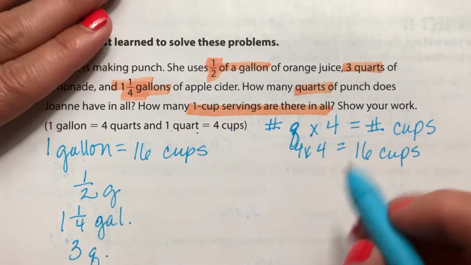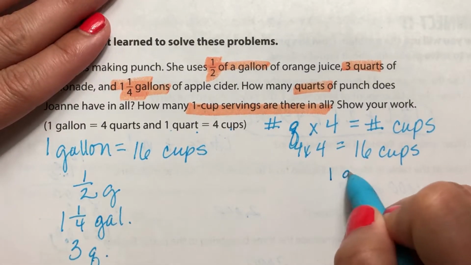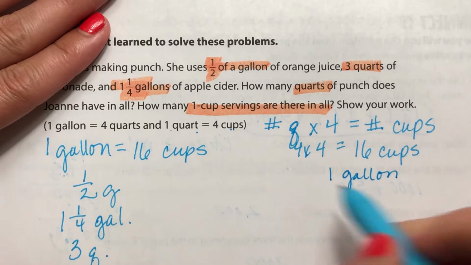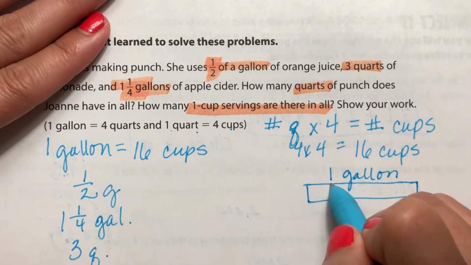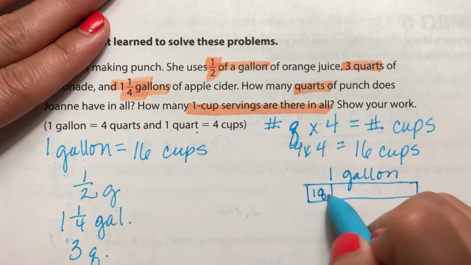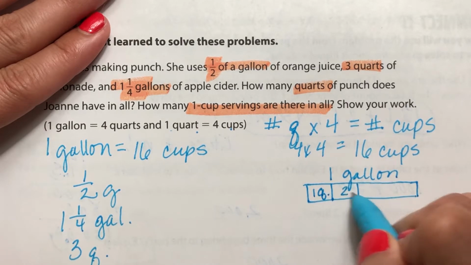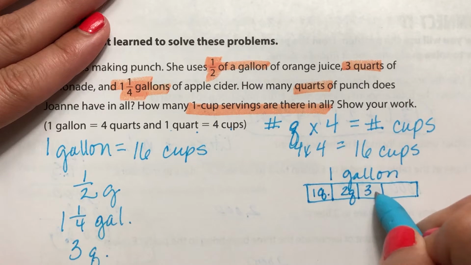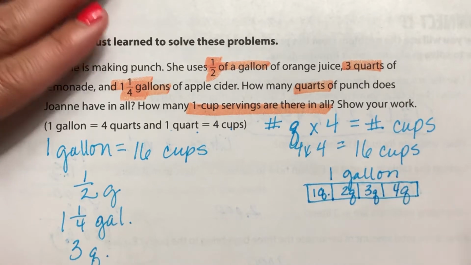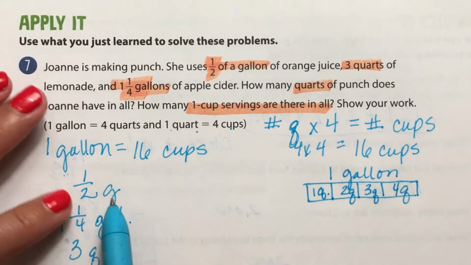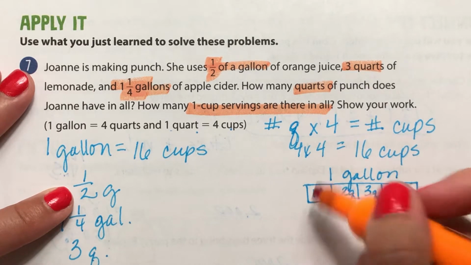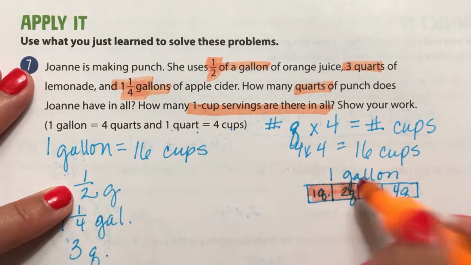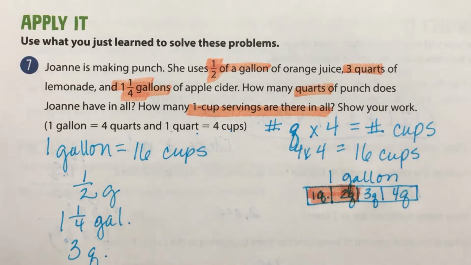So I just wanna draw a visual really quickly that 1 gallon is the same as 4 quarts. So I have 1 quart, 2 quarts, 3 quarts, 4 quarts in 1 gallon. So when we talk about a half of a gallon, we're really talking about this amount that is half of the value of the gallon, which is 2 quarts.